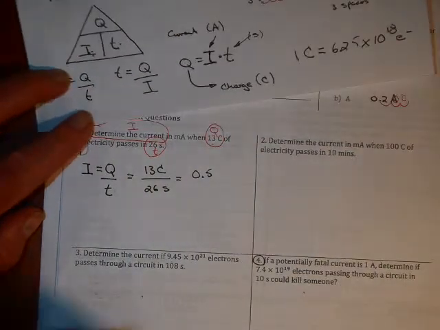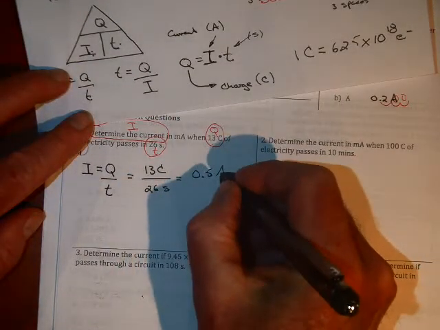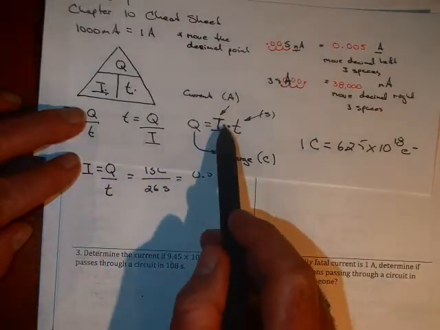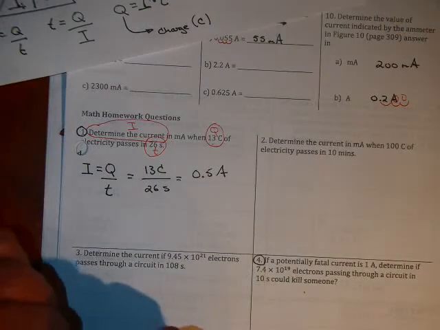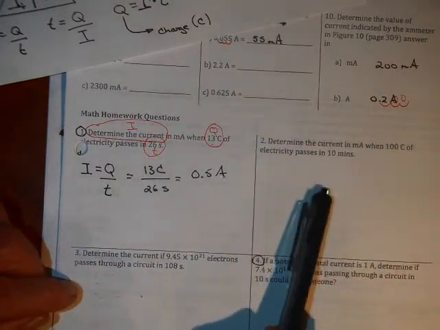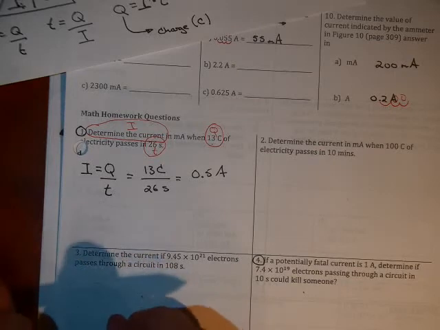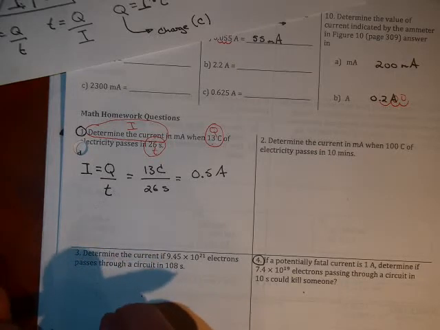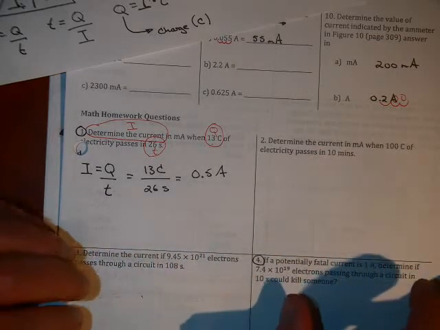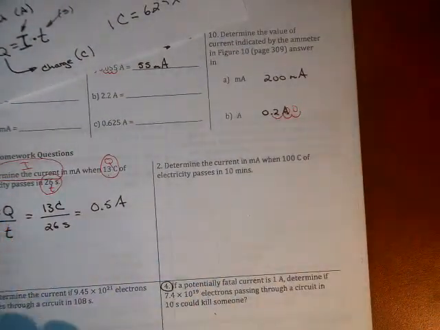If you said amps, you were absolutely right, because current is measured in amps. Now I want you to do this one: pause the video, do the work, and then come back, and I'm going to do it myself.